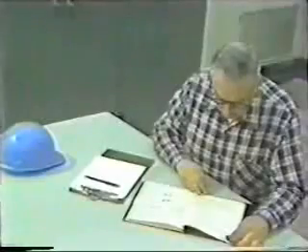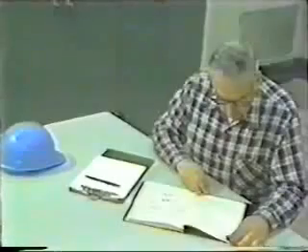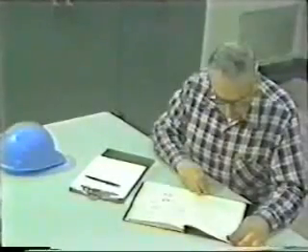Find out as much as you can about normal operation. Then you'll be able to compare normal operation to what's actually happening in order to figure out what's causing the problem. Stop now and read the material in your workbook.